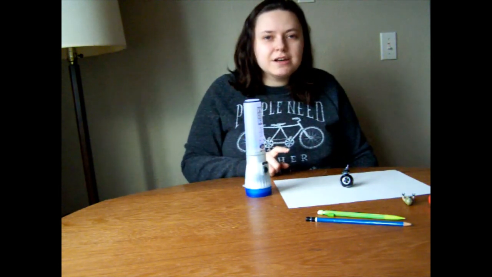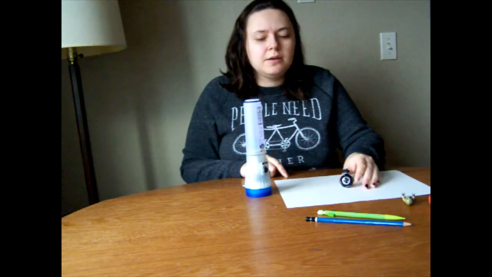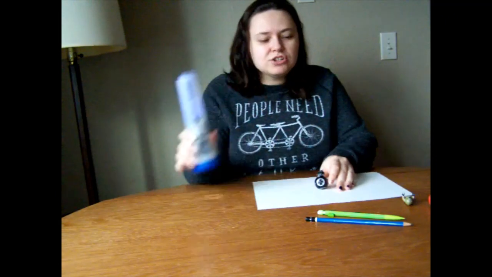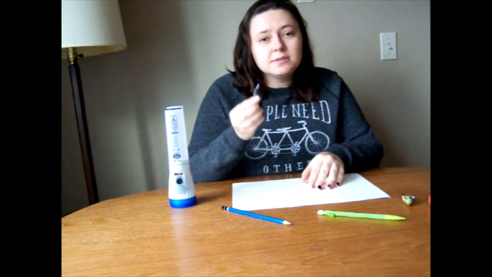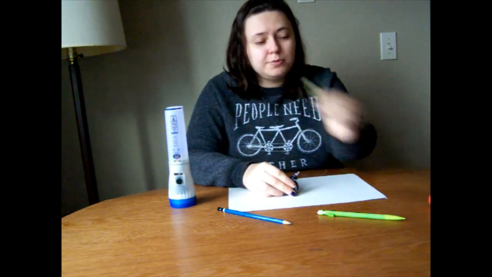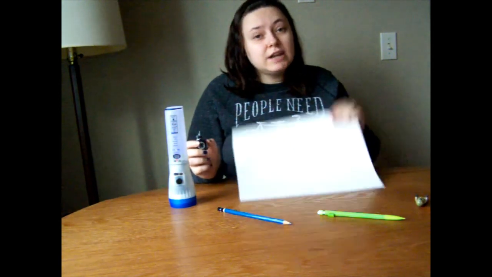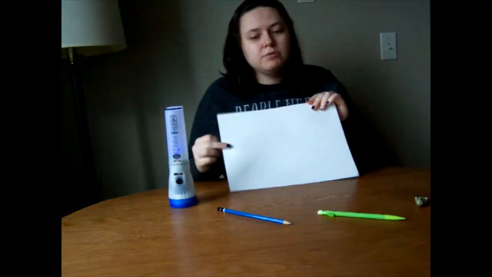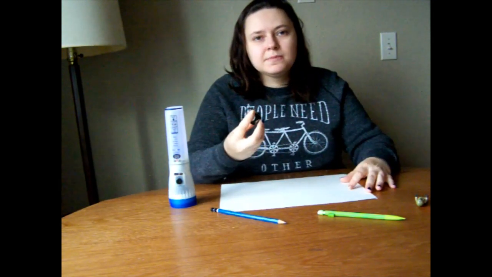And today we are going to be testing out different types of shadows using a flashlight, some pencils, some objects. I have some little droids from Star Wars and a little trooper from Star Wars that I'm going to be tracing their shadows when we move the flashlight around. So you will also need a piece of paper for that.